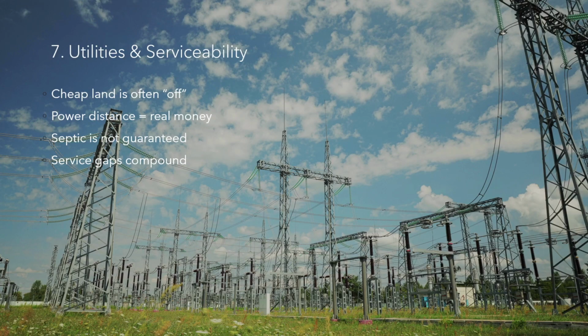If there's no water connection into the lot, where does the county have water? We'll go over water in a separate video, like I said, because that can be done in different ways. But power distance really turns out to be expensive if you're looking at thousands of feet. So keep that in mind.